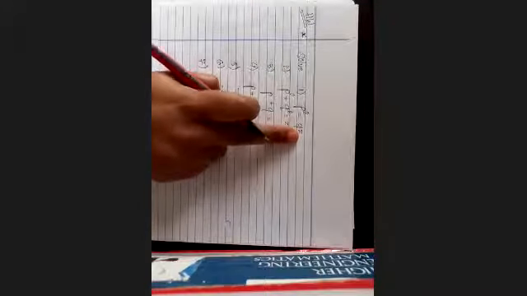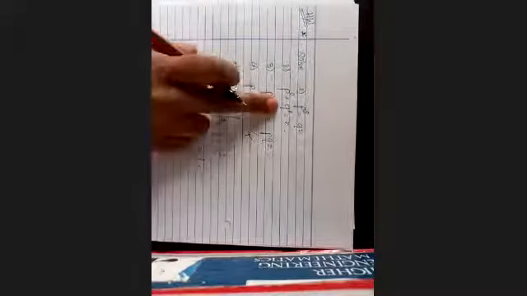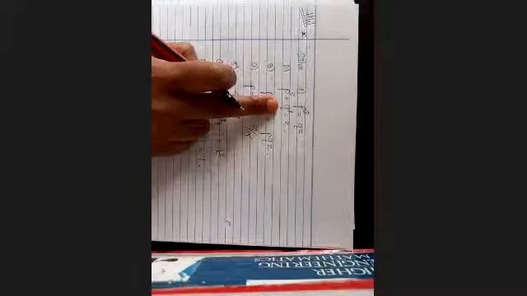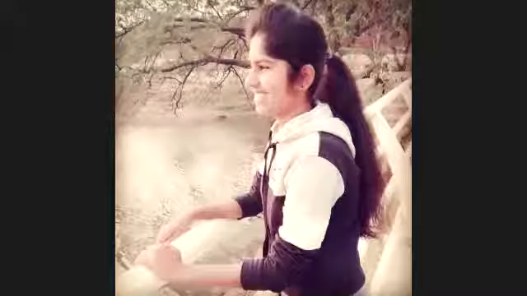We have form 2, which has only PQZ in your equation. So this is form 2. This is form 2.